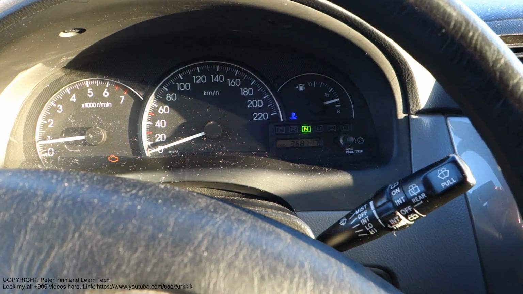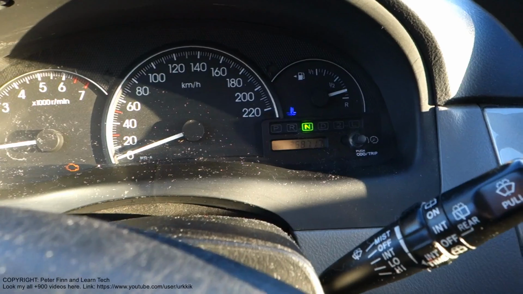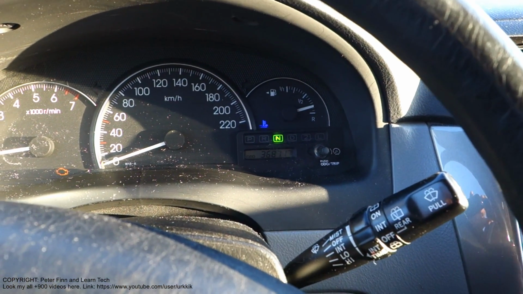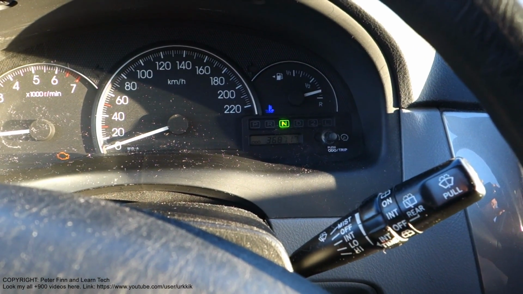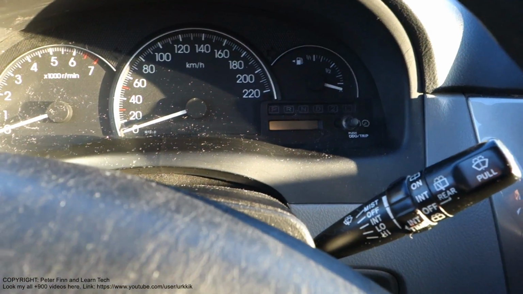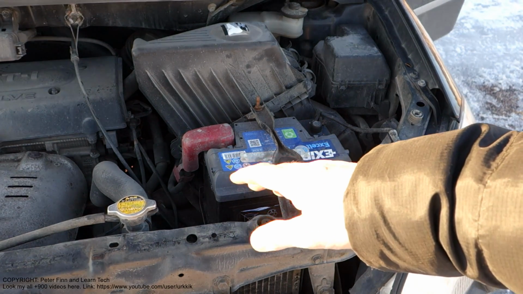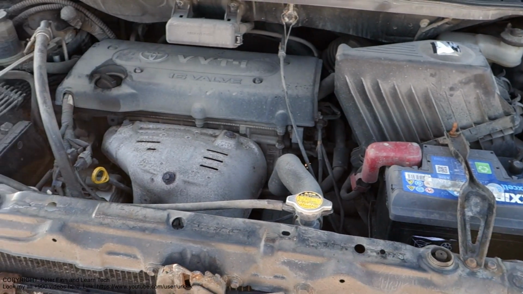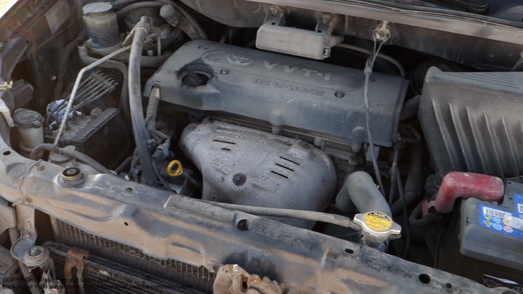Then we also look at the situation in the engine area, because when I change these gears maybe there is also some sound.